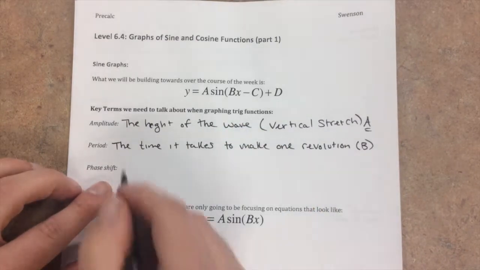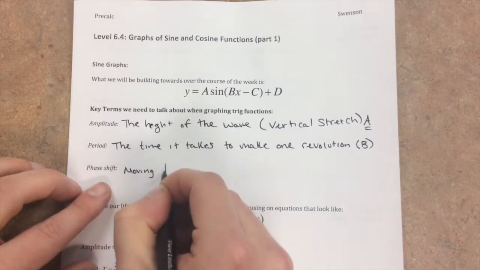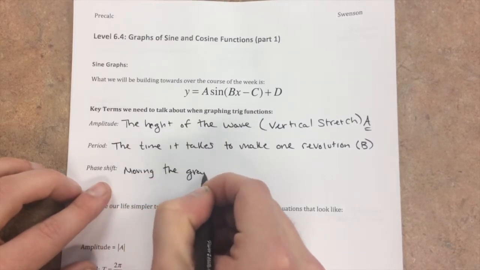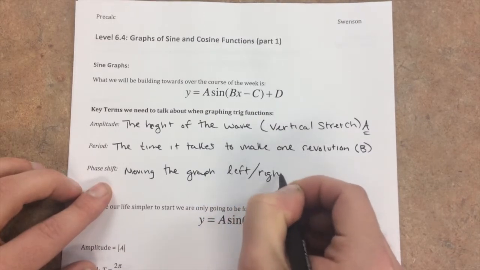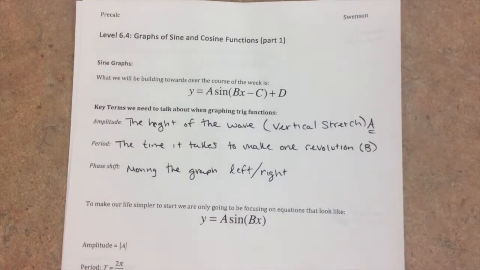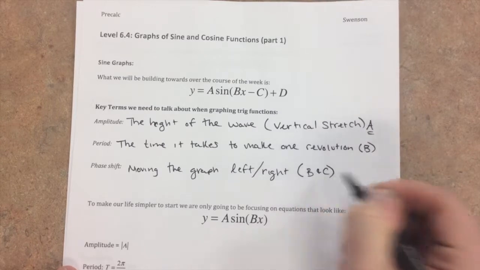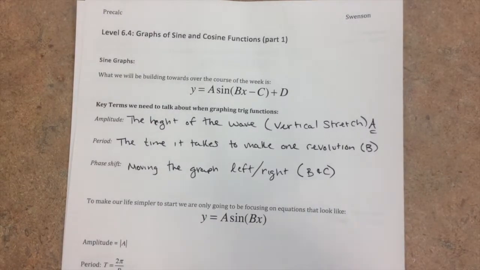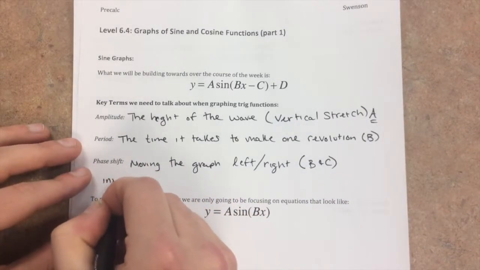And the phase shift is moving the graph left or right. So if we're ever talking about phase shift, we're just moving the graph left or right. And this involves B and C. And the other thing I want to talk about with phase shift is it influences our starting position.